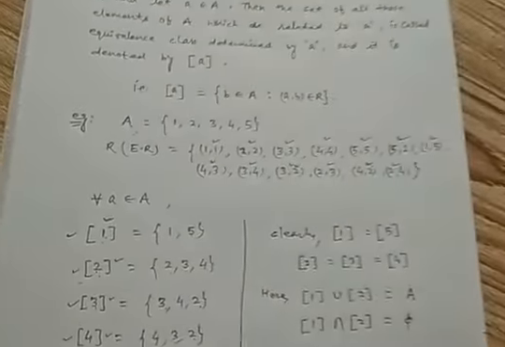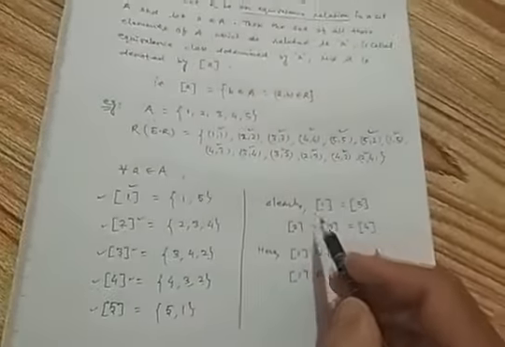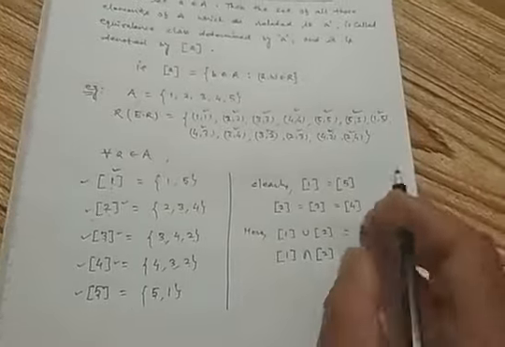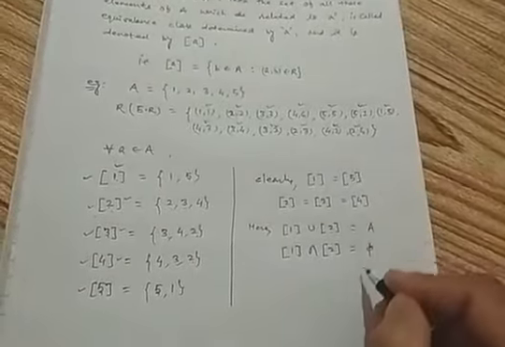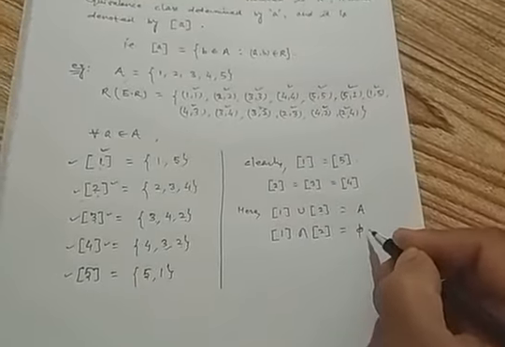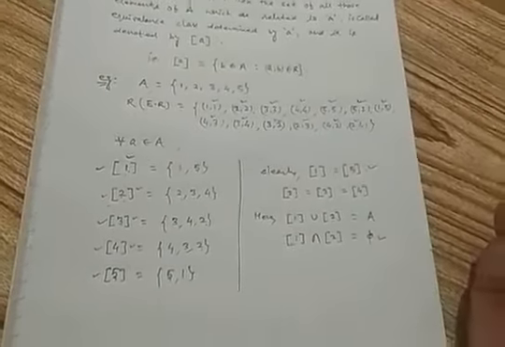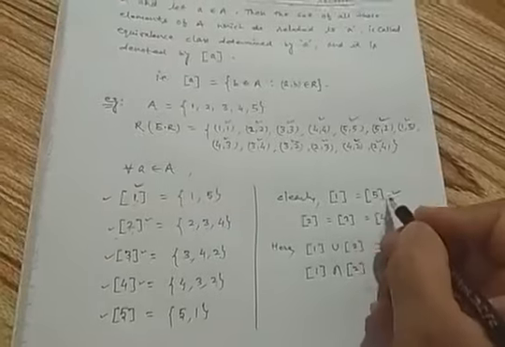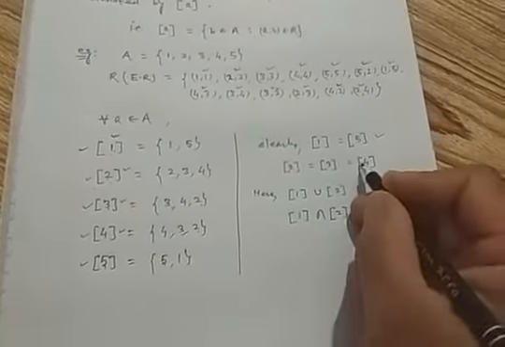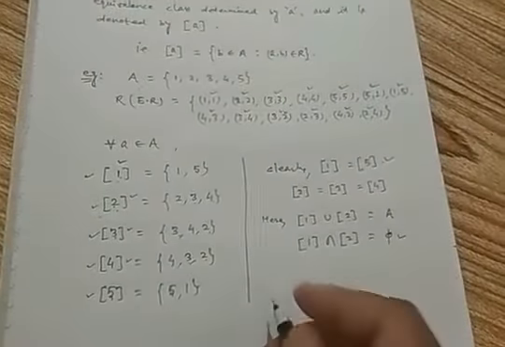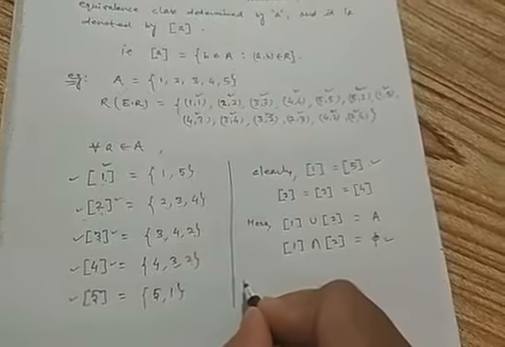So clearly the two equivalence classes are either disjoint or identical.